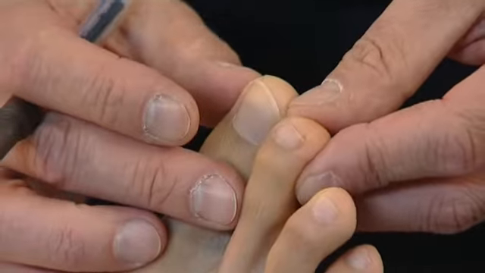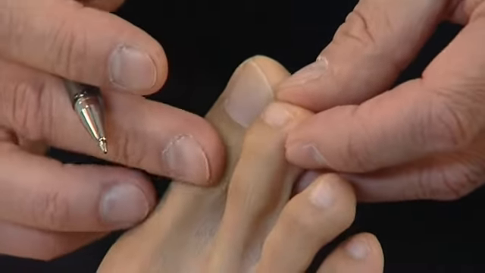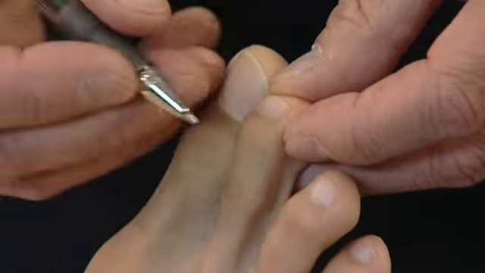Stomach 45 is the lateral nail point of the second toe. Be sure to mark this point clear of the nail bed and in the flare of the base of the distal phalange.